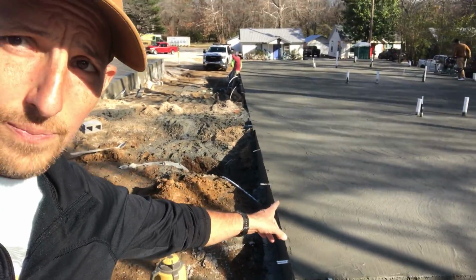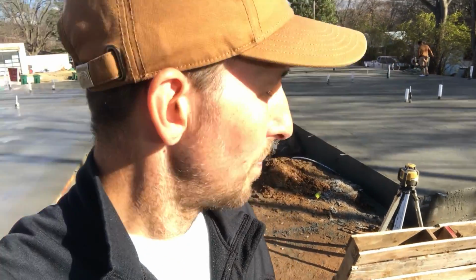getting smoothed out here. We used 80 yards of concrete here, so 40 per side, and that's what we ordered, and it came out just about right. But I'm going to talk about how we actually calculate how many loads to order.